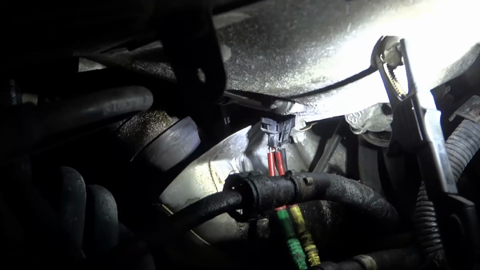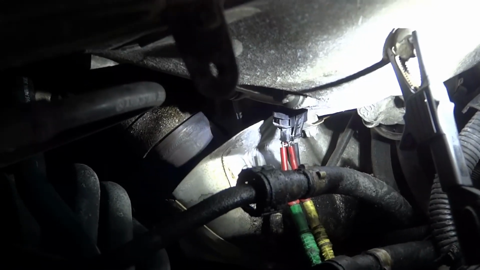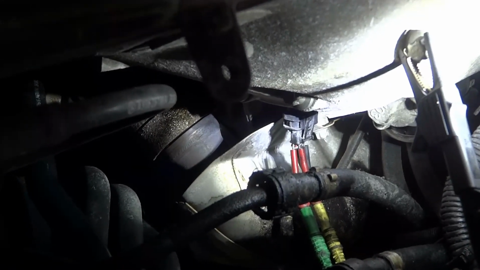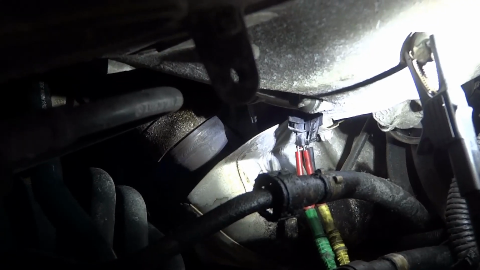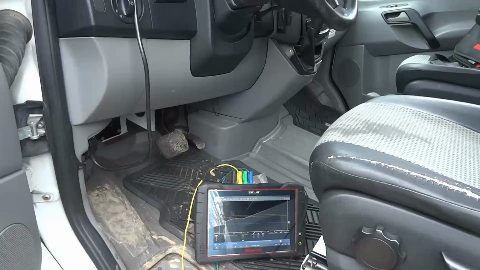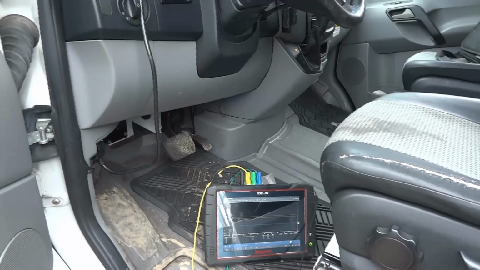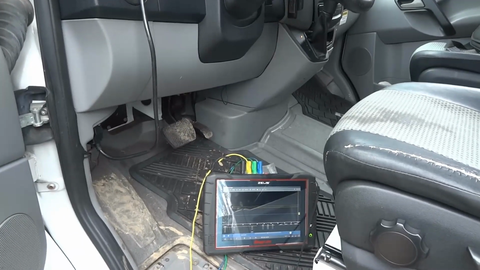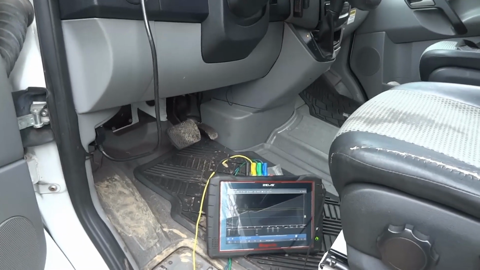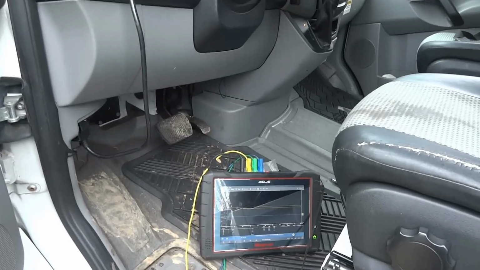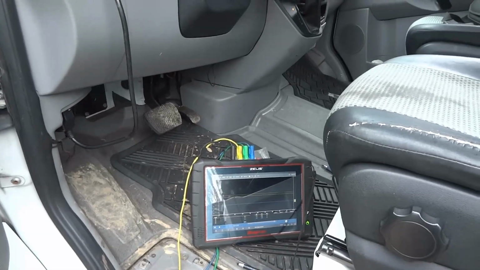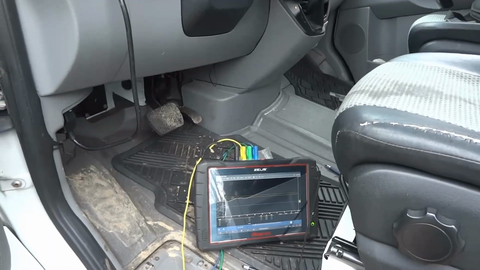So now let's go back inside the van and crank the engine to see if there will be a waveform on the yellow trace. I'm sorry if it's been loud. It's so windy out here. I'm working outside, which is my least favorite thing to do. So let's finish this diagnosis and figure out what's the problem with this van.